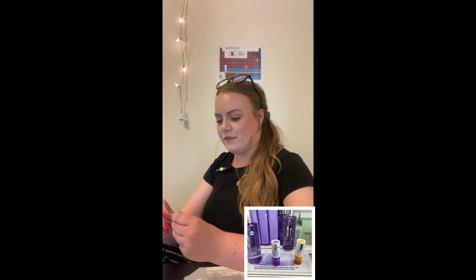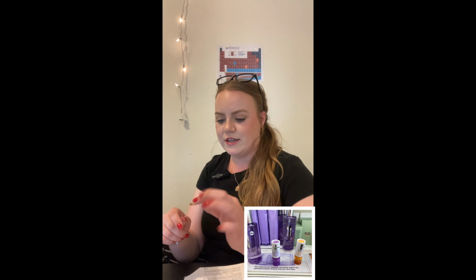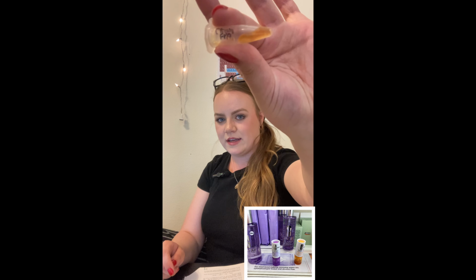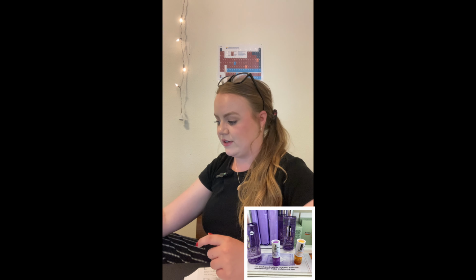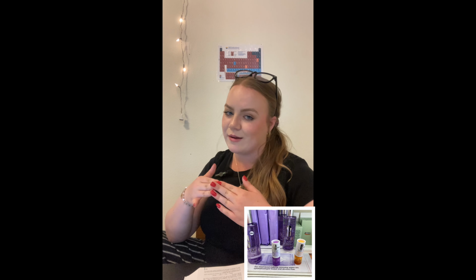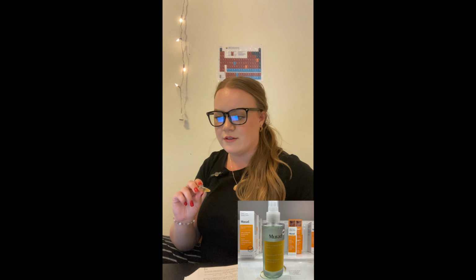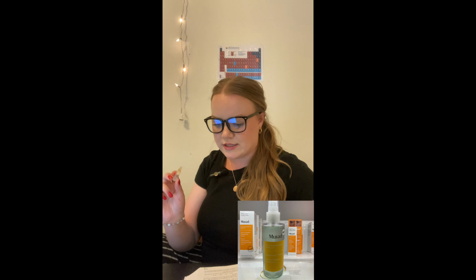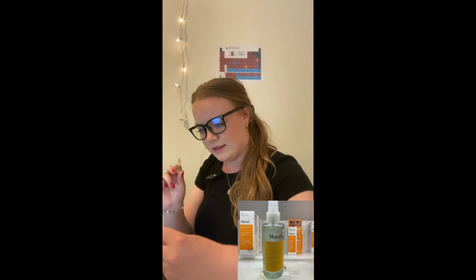Then we also have the Clinique Fresh Pressed Daily Booster. So that is this serum here. This contains ascorbic acid. This contains the active form. So this will be interesting to do, and it will be interesting to combine those two together and see how that reacts.